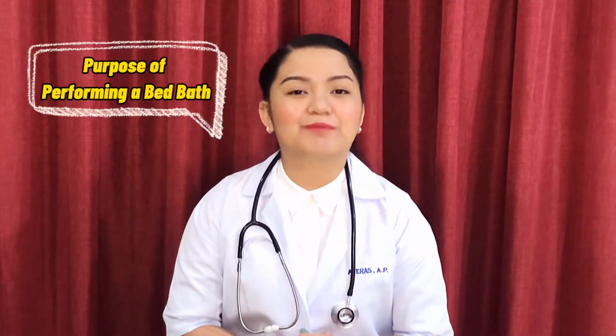And now, let us talk about the purpose of performing a bed bath. First, to prevent bacteria spreading on skin. Second, to clean the client's body. Third, to stimulate the circulation. Fourth, to improve general muscular tone and joint. Fifth, to make the client comfortable and help to induce sleep. And lastly, to observe skin condition and objective symptoms.